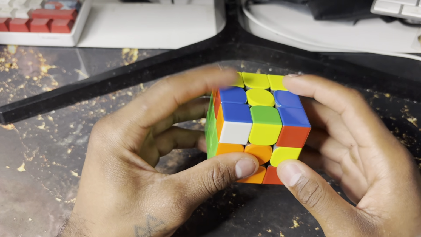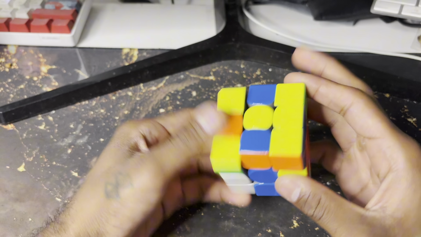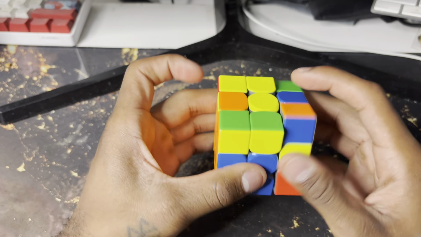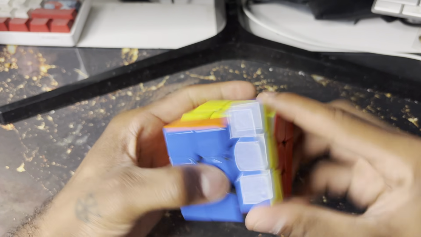Since both of my edges are bad edges, what I'm going to do is rotate. Now they're both good. Solve this pair, and then solve this pair. Now I have F2L solved, and now I could just do OLL and PLL just fine.